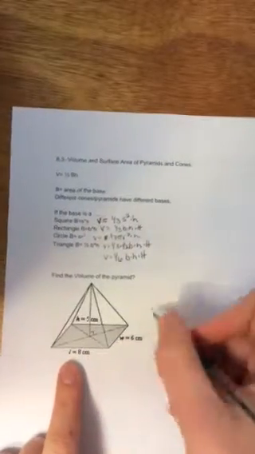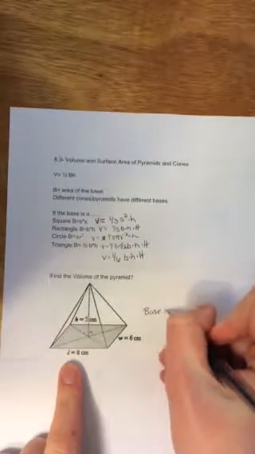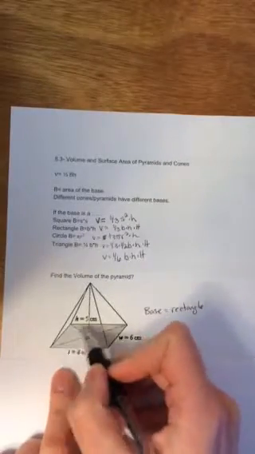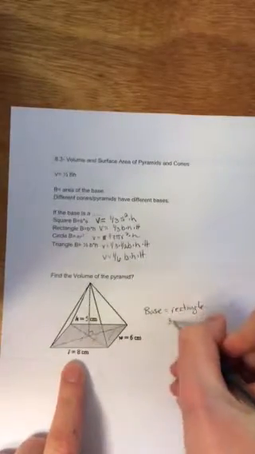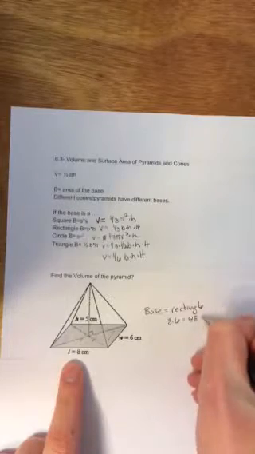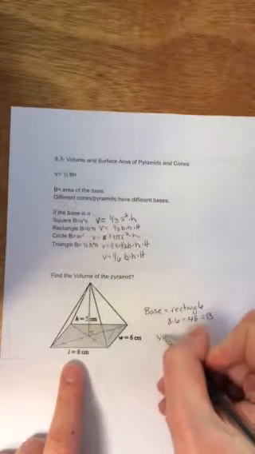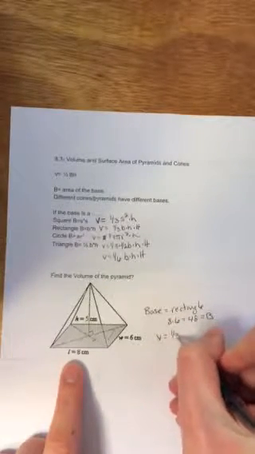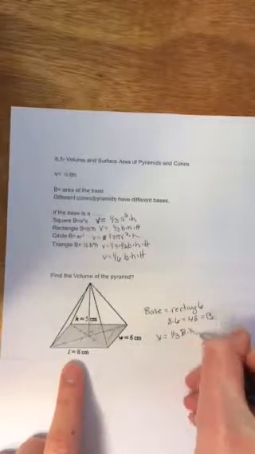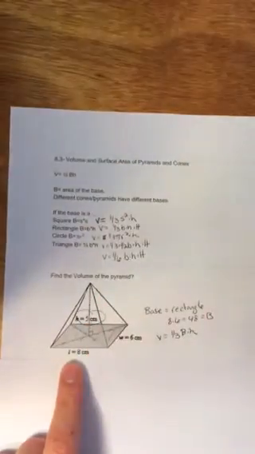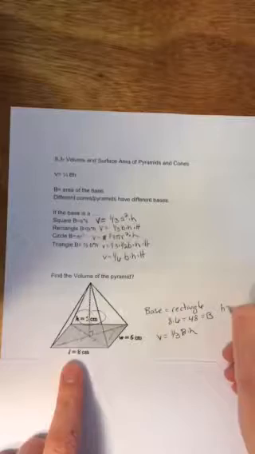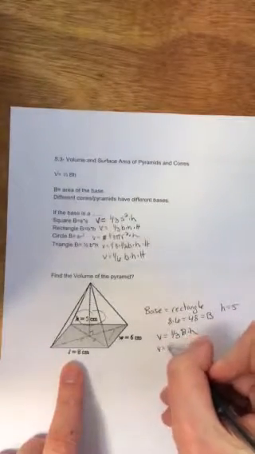So I noticed the base is equal to a rectangle, right? So to find the area of just the base rectangle, I do 8 times 6, right? Which is 48. So that's my B. So my volume is 1/3 base times height, and I know that H right here is the height of my pyramid. So H equals 5, so I'm going to plug and chug here.